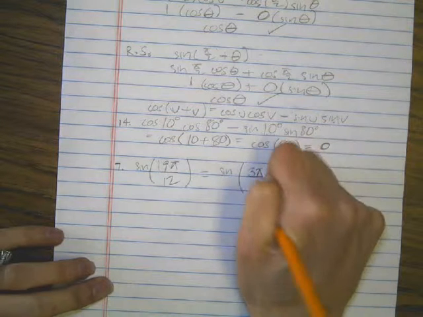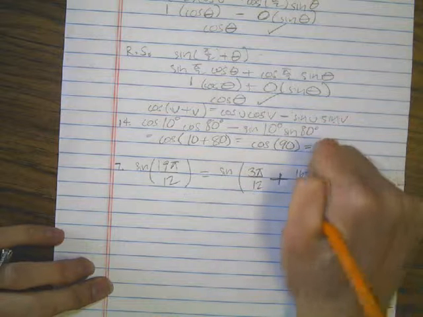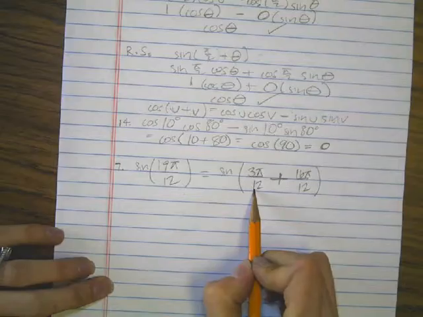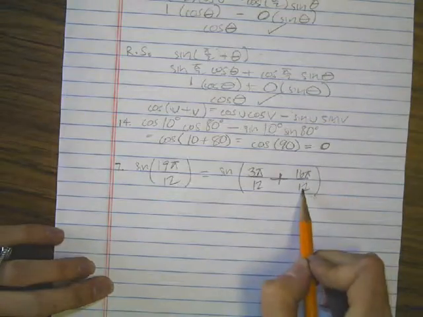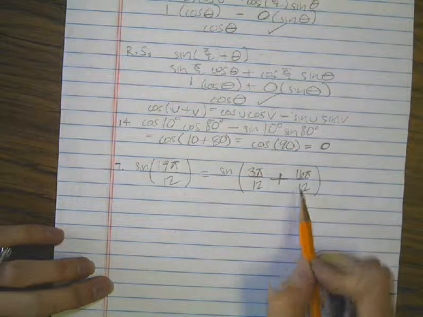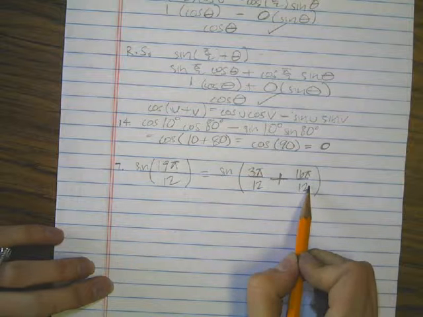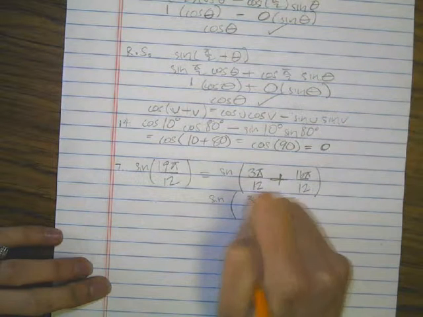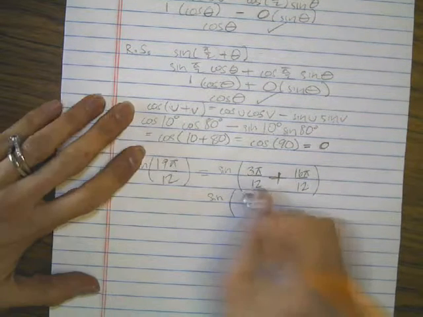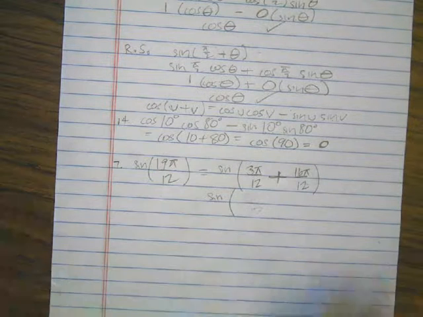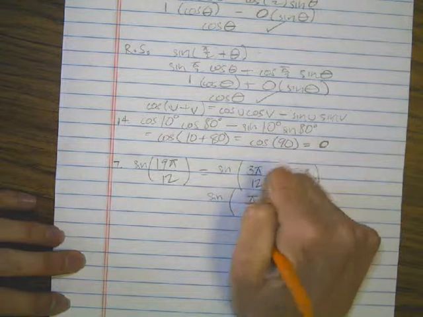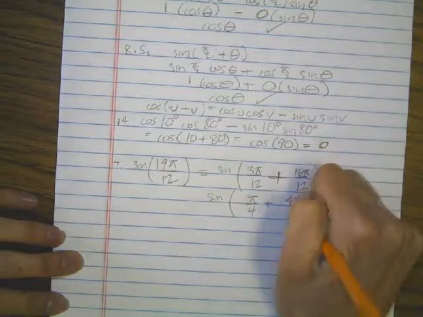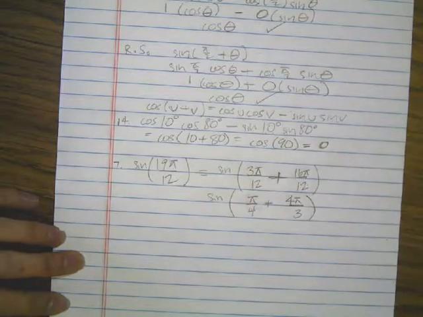3 pi over 12 plus 16 pi over 12. The reason I know this will work is because this is going to reduce into pi over 4, and this is going to reduce into something over 3, like 4 pi over 3, right? If the bottom is 4 and the bottom is 3, you can find it on the chart. So sine pi over 4 plus 4 pi over 3.